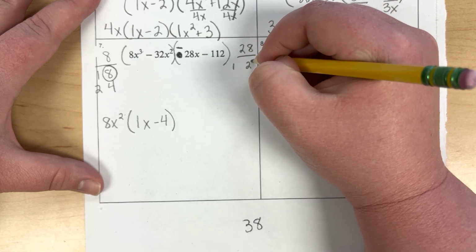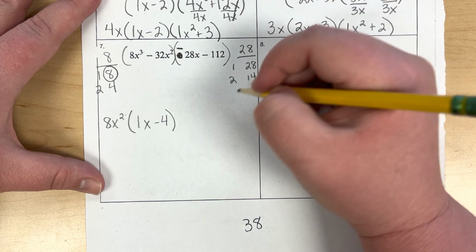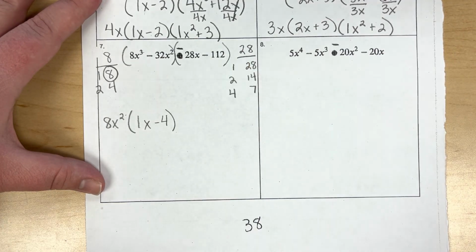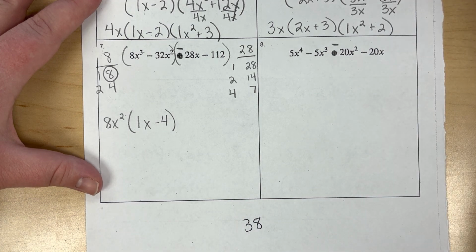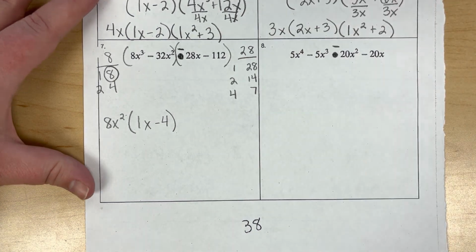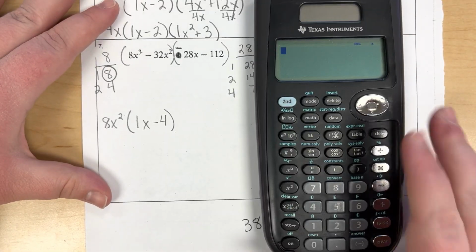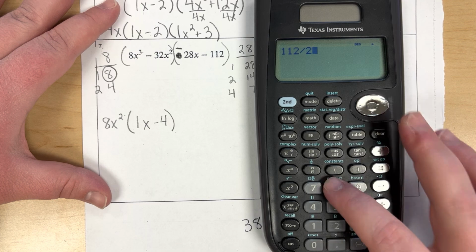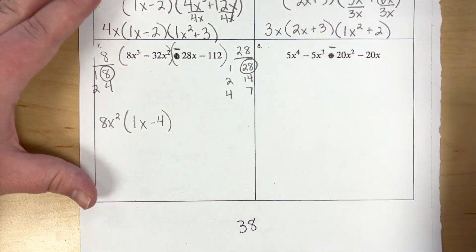1 and 28, 2 and 14. 3 doesn't work. 4 and 7. 5 doesn't work, and neither does 6. Okay. Now I need the number that goes into 112. And I believe it's 28, but I'm going to double check just in case. So we're going to do 112 divided by 28, and it does indeed work. So I'm going to use 28 as my GCF.